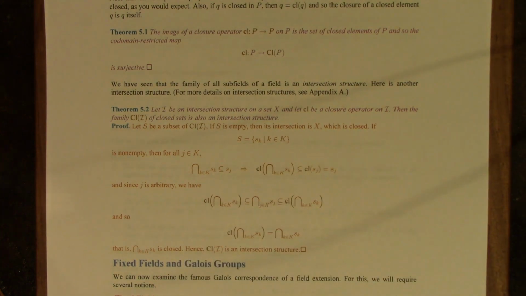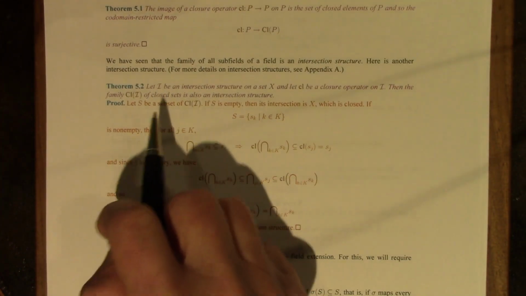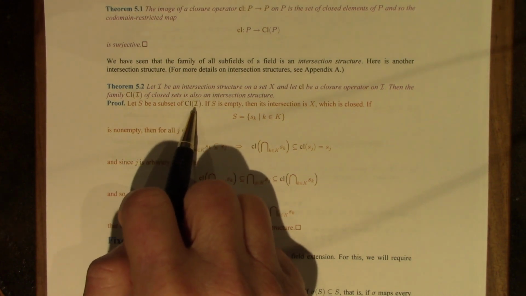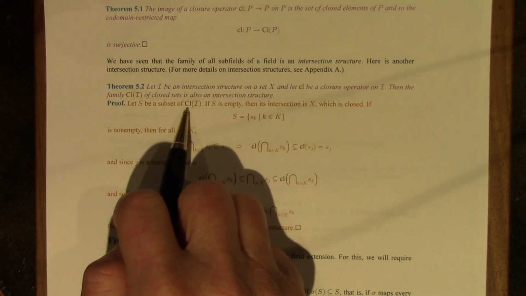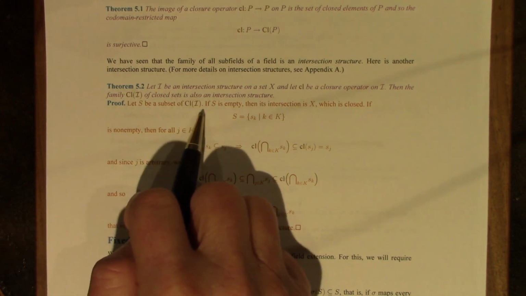In other words, the intersection of closed elements is again closed. And here is the proof. Let S be a subset of the family of closed sets of I.